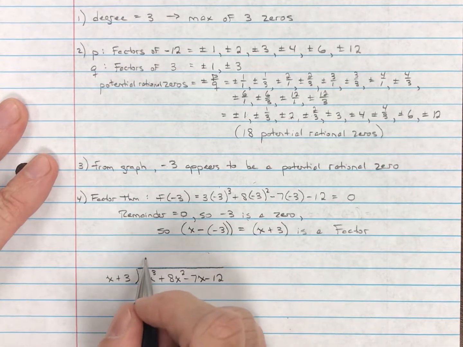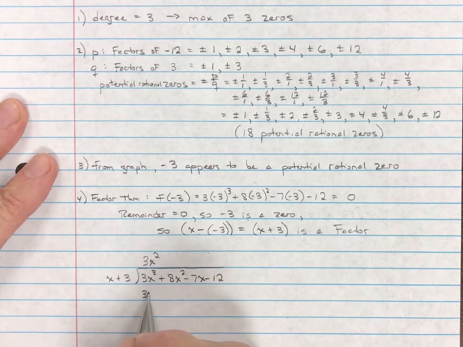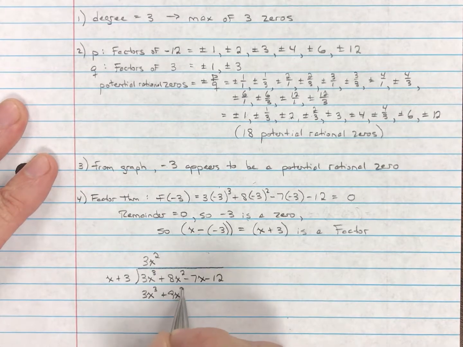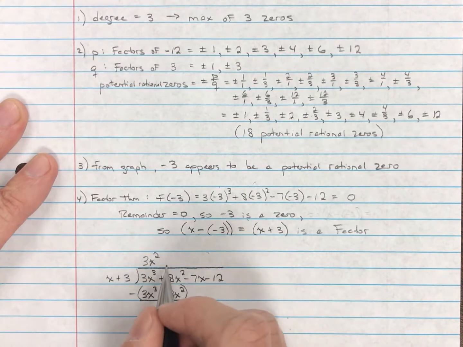x into 3x cubed is 3x squared. Multiply: 3x cubed plus 9x squared, subtract. And I come up with negative x squared, bring down everything else. x goes into negative x squared negative x times.